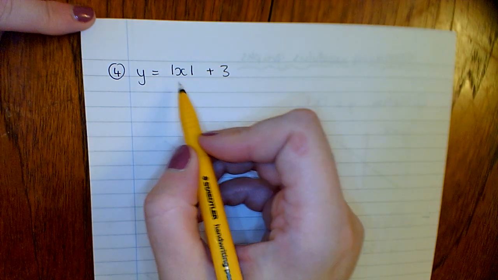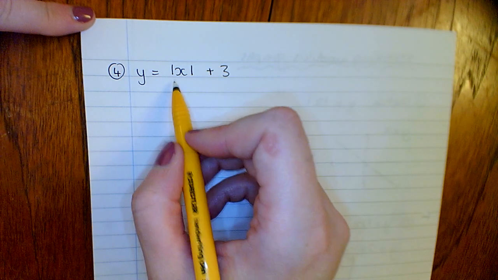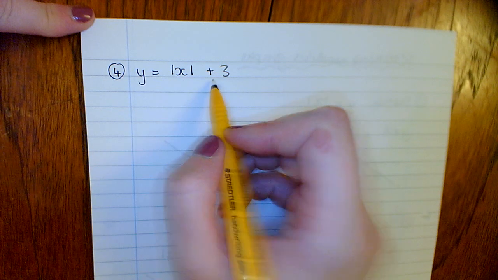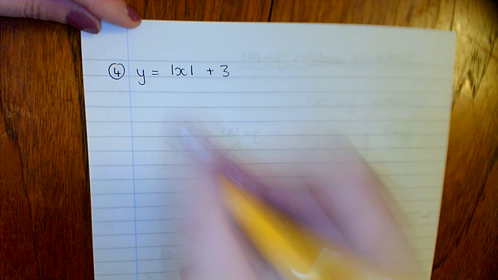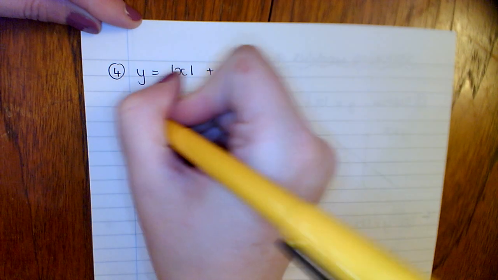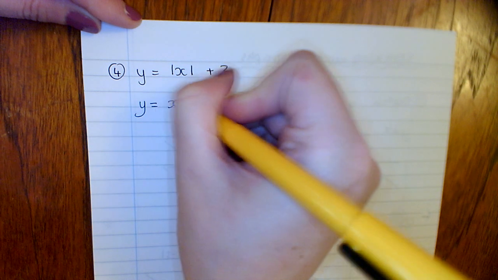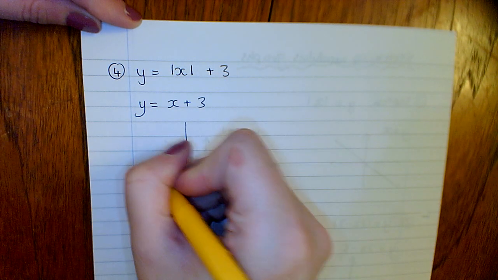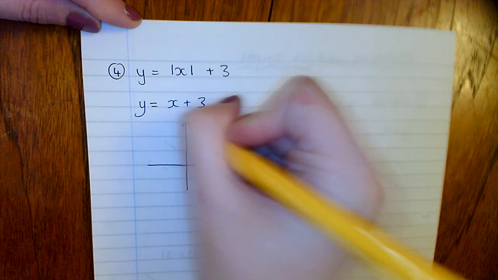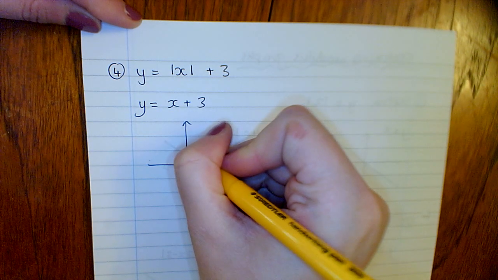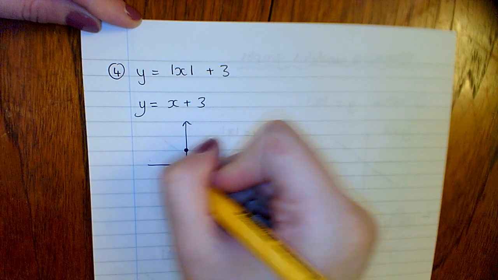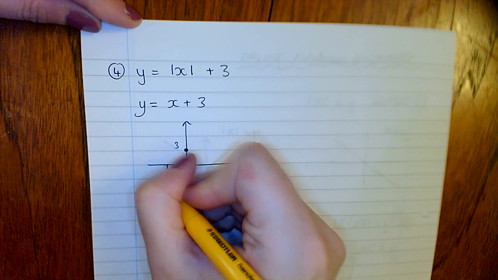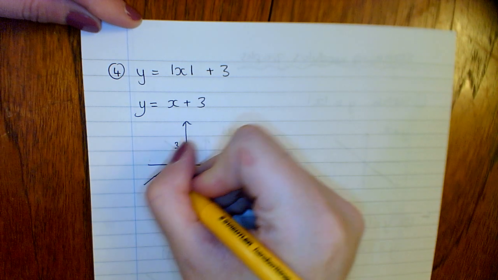Okay, on our fourth one, y equals the modulus of x plus 3. Now note, it's just the x that's a modulus, the plus 3 is separate to that. So again, let's consider the graph y equals x plus 3. It's going to go through 3 here and minus 3 here.